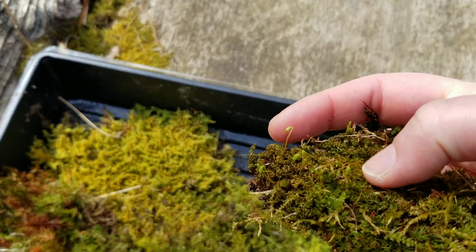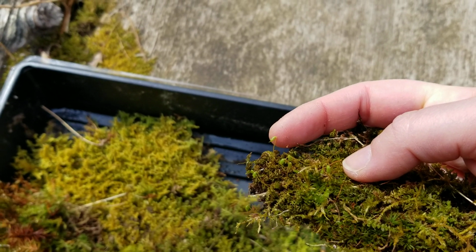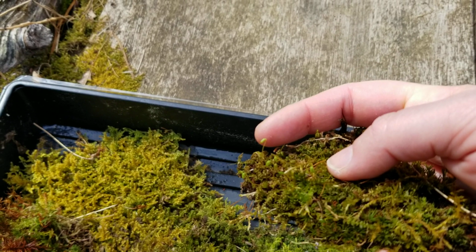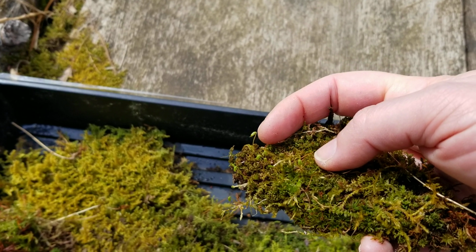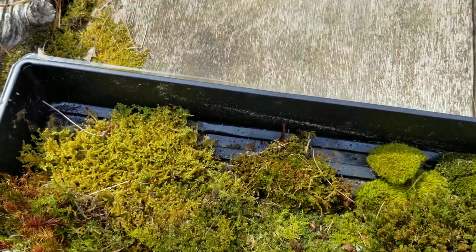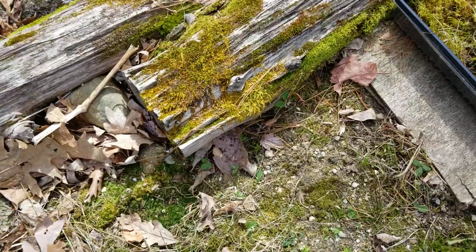See this? This is how it makes more of itself. This little end will swell up and put out spores. It's called a little fruiting body. And then somewhere it will make a landfall in a good spot.